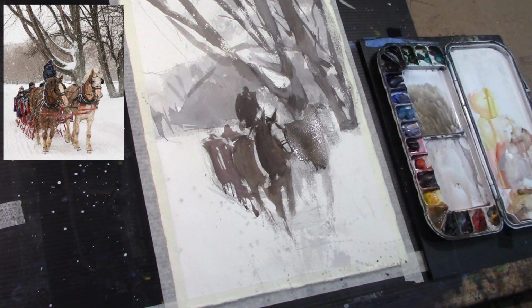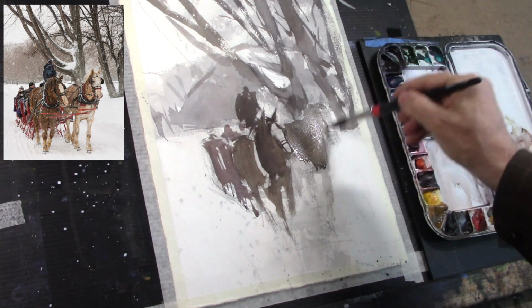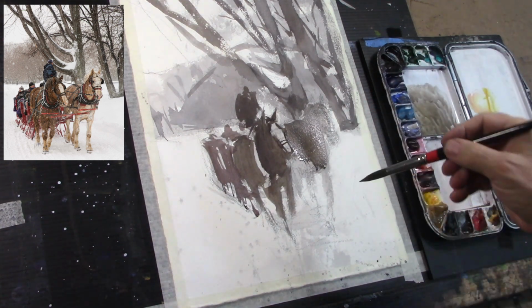And just almost carrying the water from here.